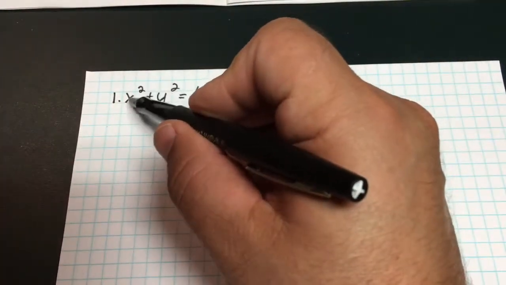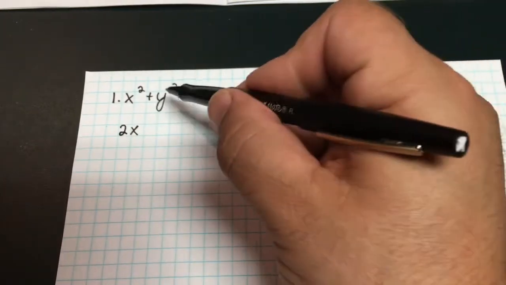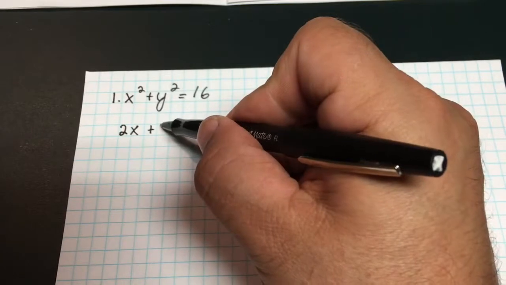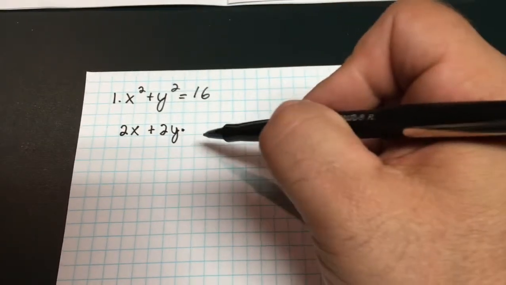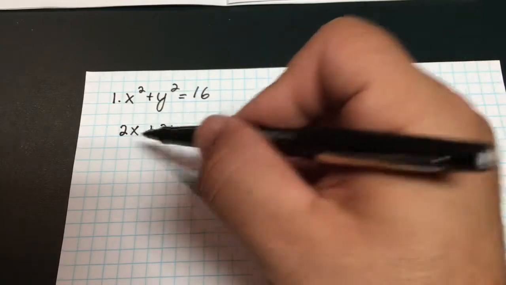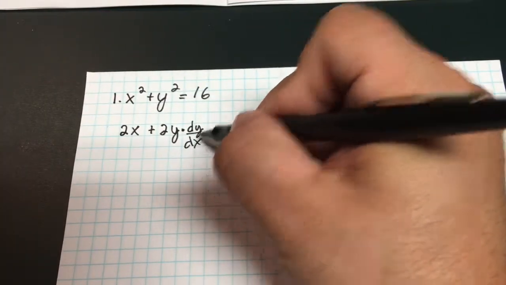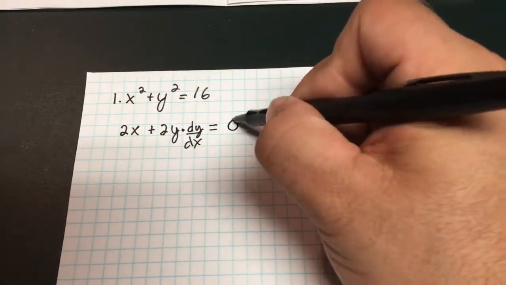So the first thing I want to do is take the derivative of x squared, which is not too daunting. That's just 2x. But this is the strange part. When I take the derivative of y squared, it's going to be 2y and minus the 1. But now, because I'm taking the derivative with respect to x, I'm technically supposed to put dy dx behind it. I take the derivative of 16, and that's 0.